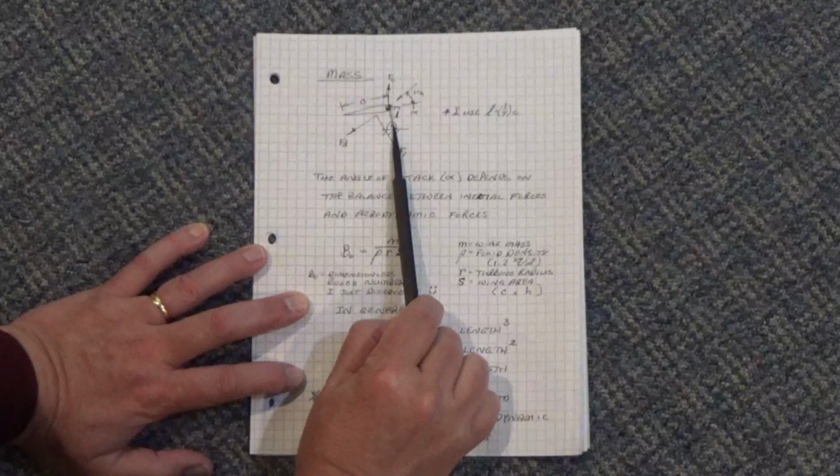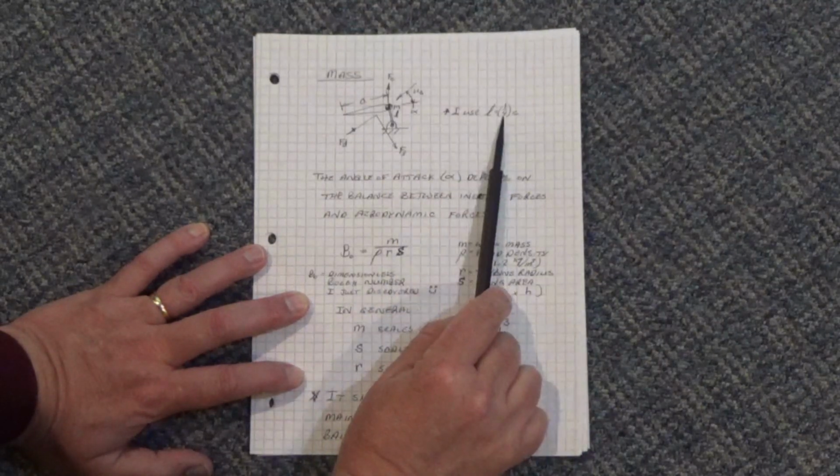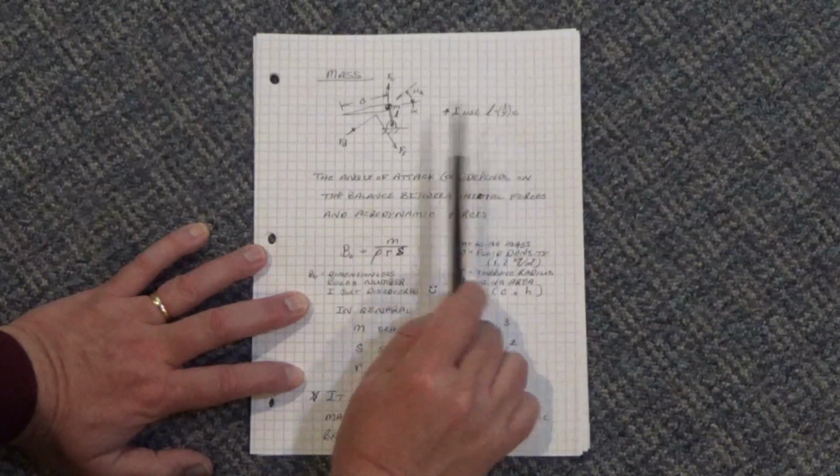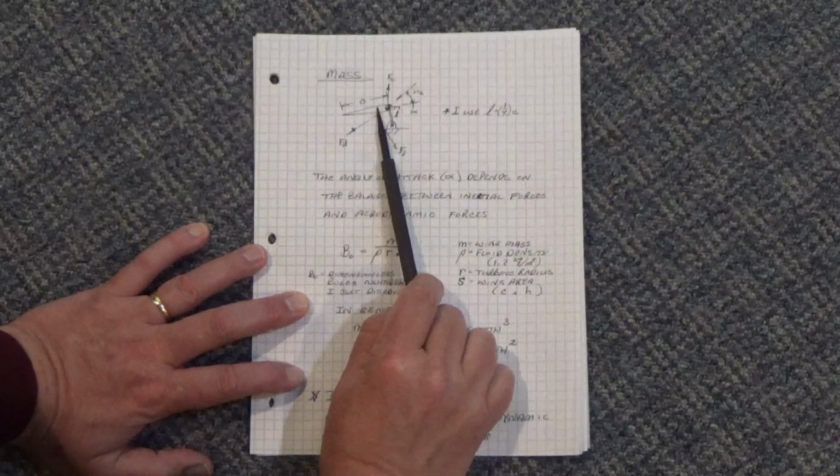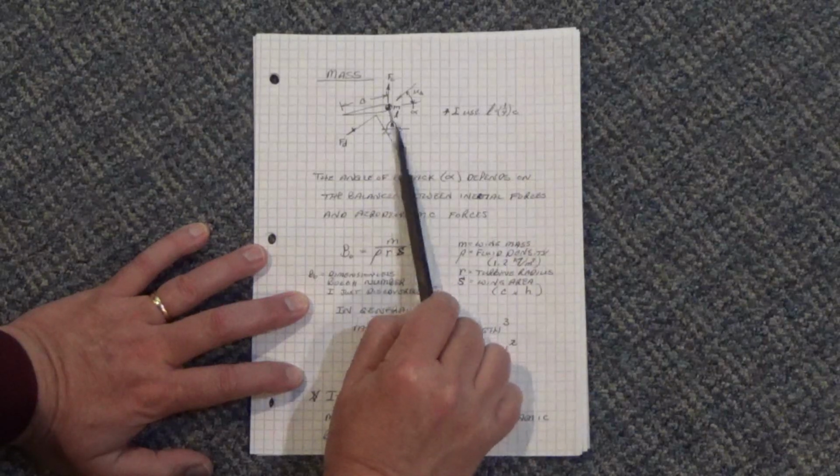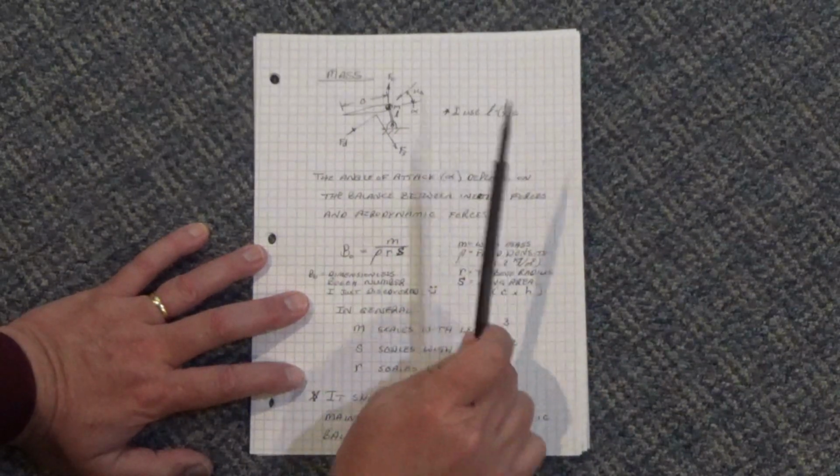The length of this pivot arm can vary too. I usually use a quarter chord. So whatever this chord is, I take a quarter of that, and that's my pivot length. That's just what I've been using.